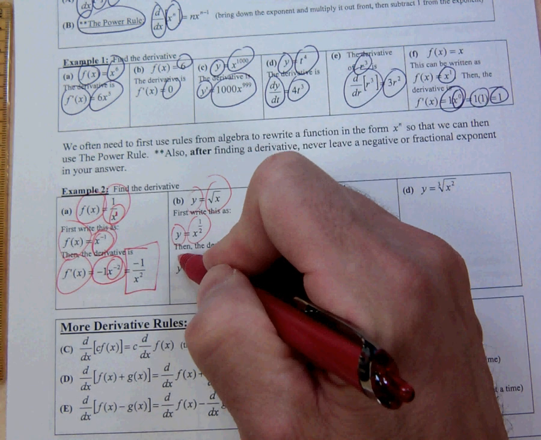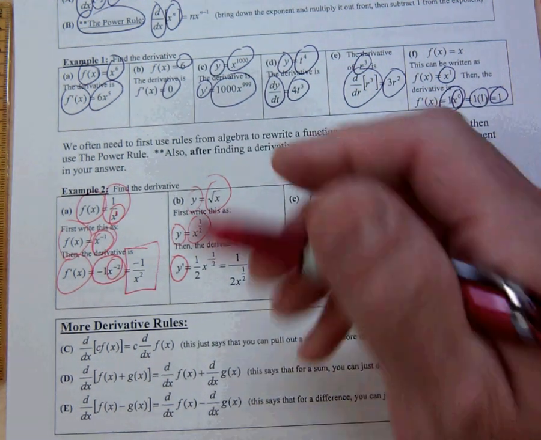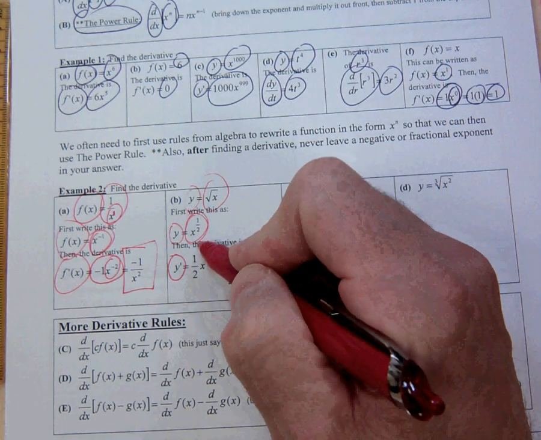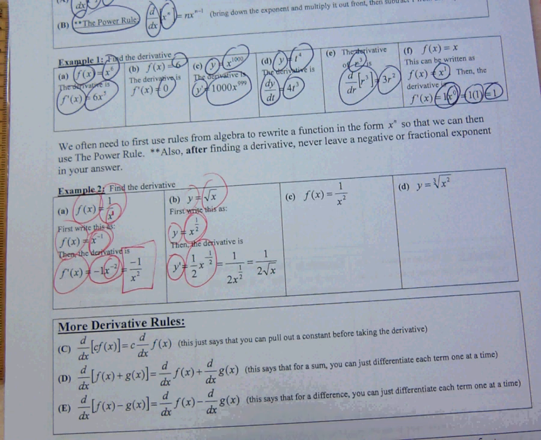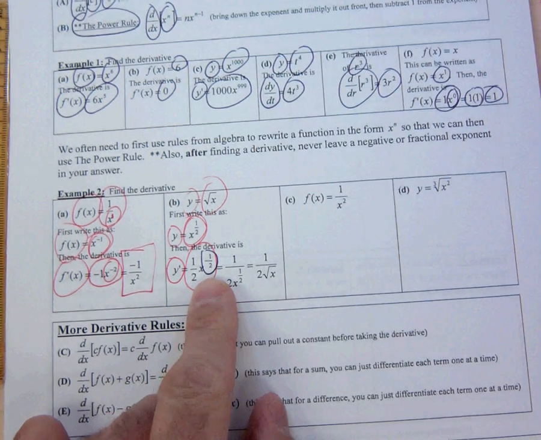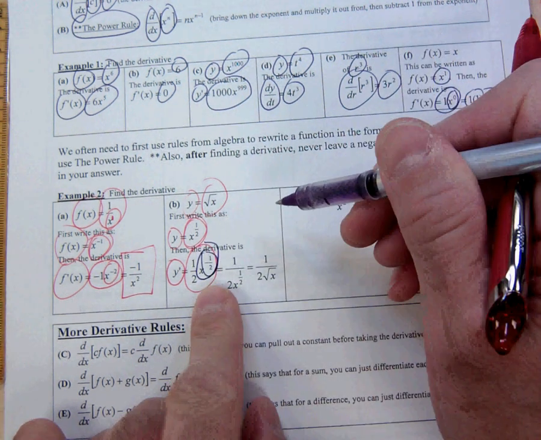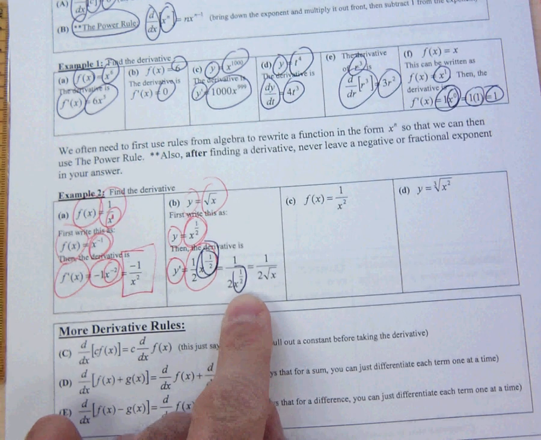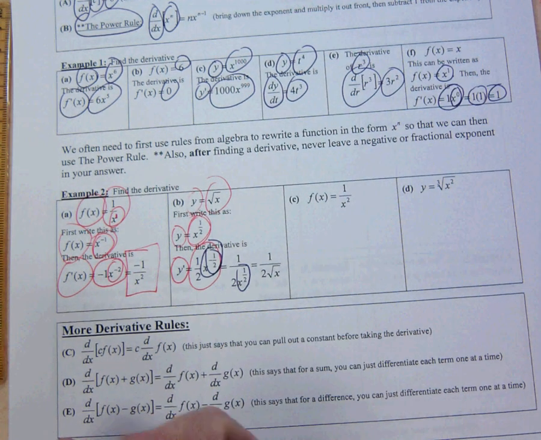To take the derivative then, by marking y prime, I can bring down the exponent, multiply it out front, subtract 1 from the exponent. And again, am I going to leave my answer with a negative or a fractional exponent? No, I'm not. So the first thing I want to do to my answer is what? Move this to the bottom and make it a positive exponent. Am I going to leave my answer like that? No, never leave a fractional exponent in your answer.